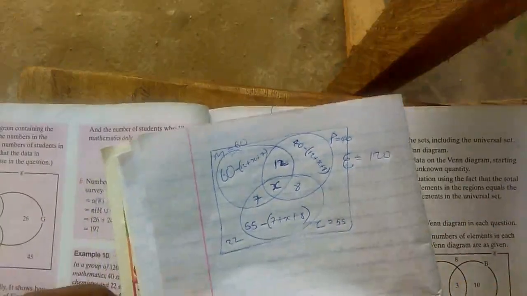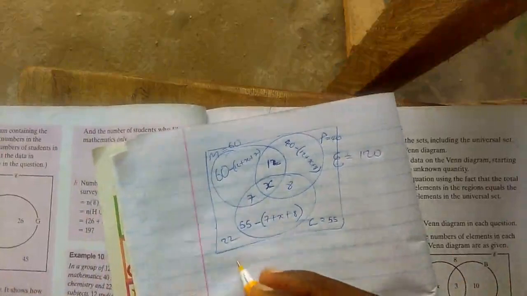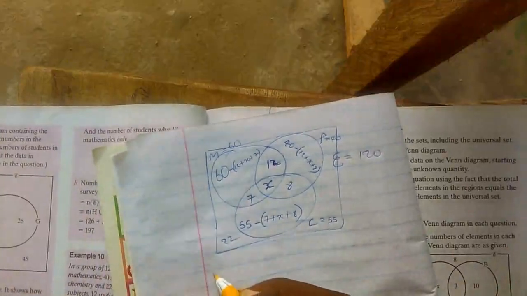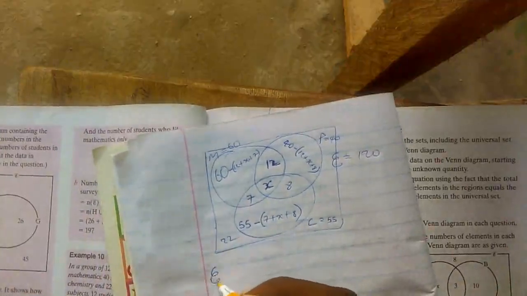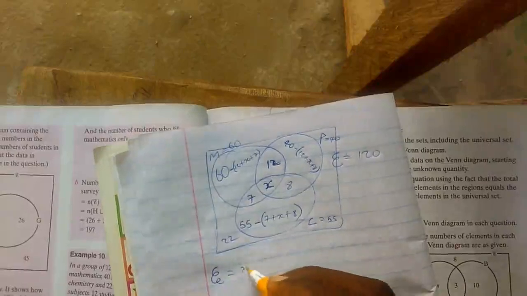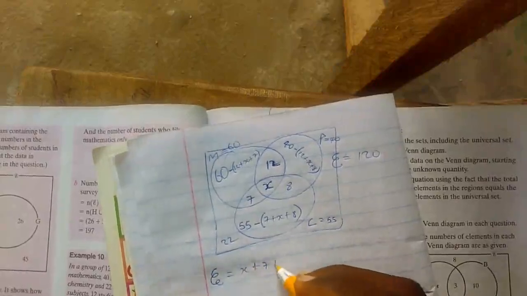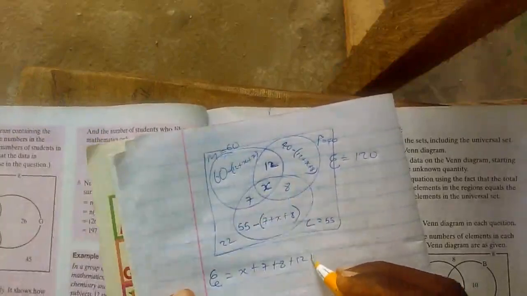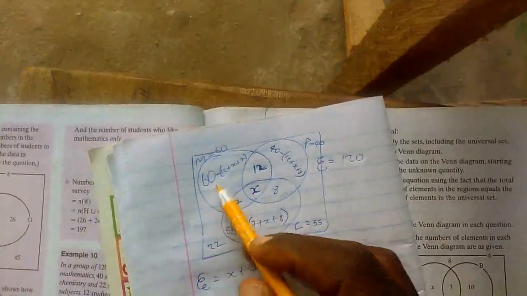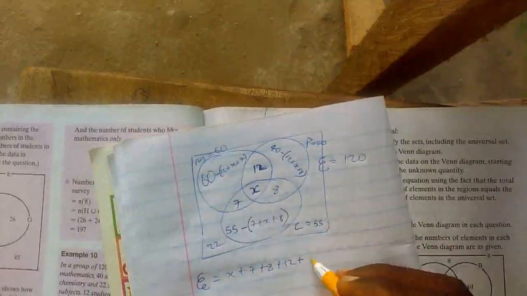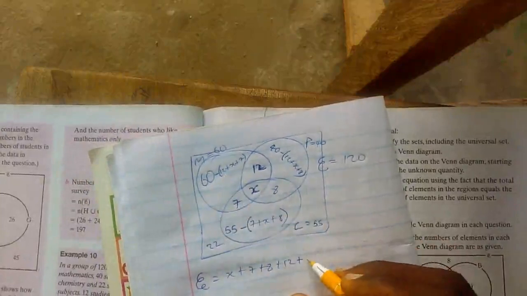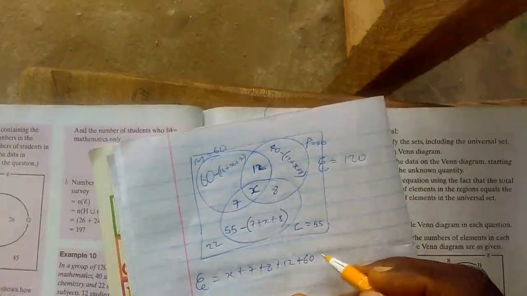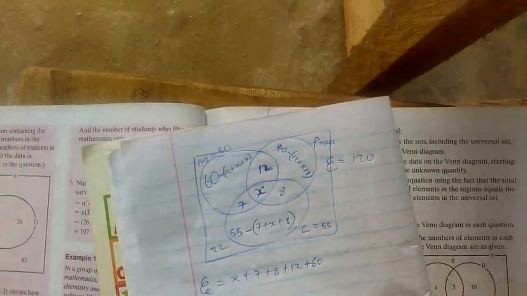So what you are going to do, you use the equation. Look at the equation. Universal equals x plus 7 plus 8 plus 12, then plus, now 60, the first part is 60. Let's break it down to make it easy for ourselves.